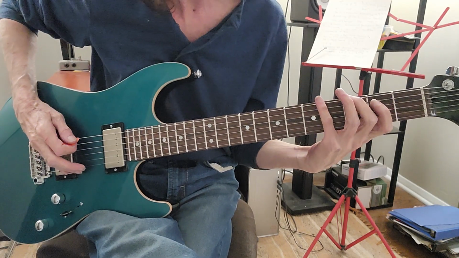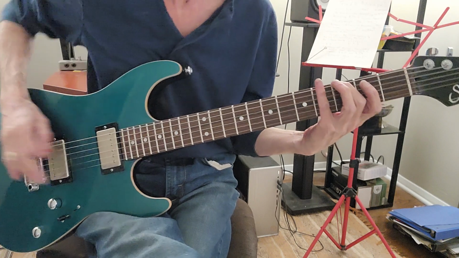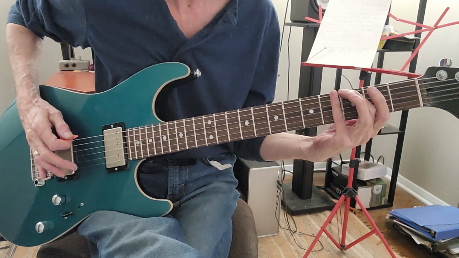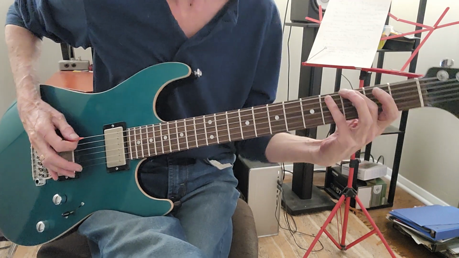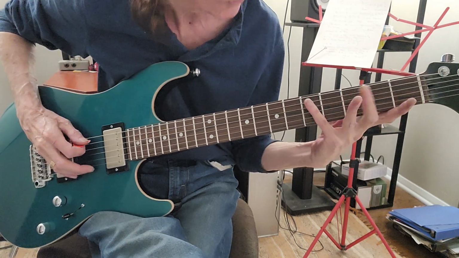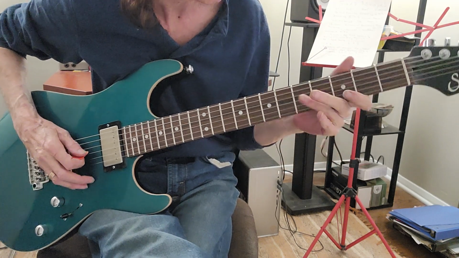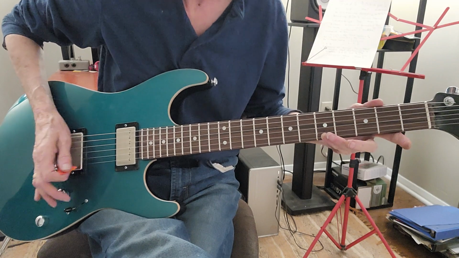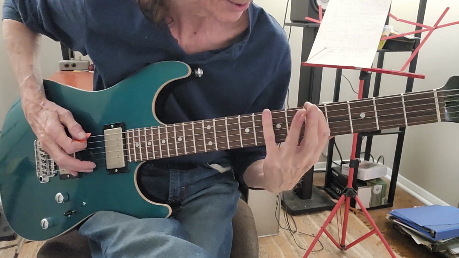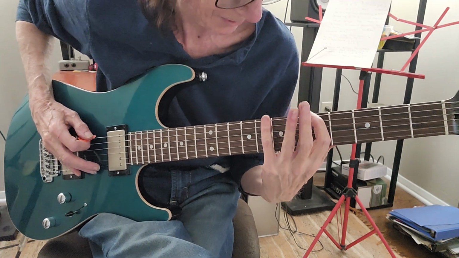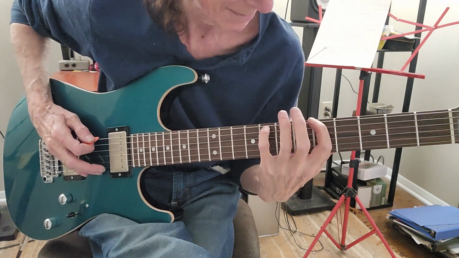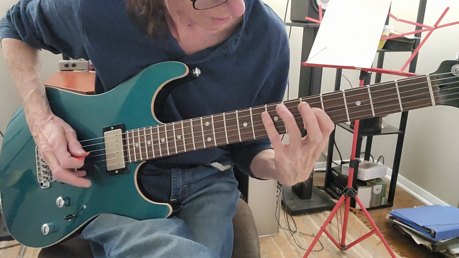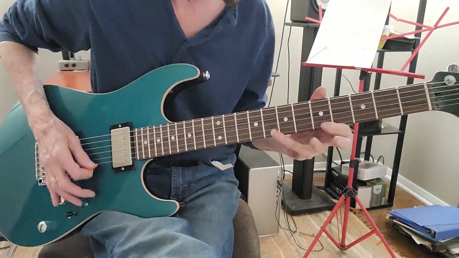Okay, the first shape we're going to play starting on the 2nd fret, 2nd finger, and the fingering goes as such: 2, 4, 2, 4, 1, 4, 1, 4, 2, 4, 2, 4. That's shape number 1. Shape number 2, which you may be familiar with, is the A pentatonic box. 1, 4, 1, 3, 1, 3, 1, 3, 1, 4, 1, 4.